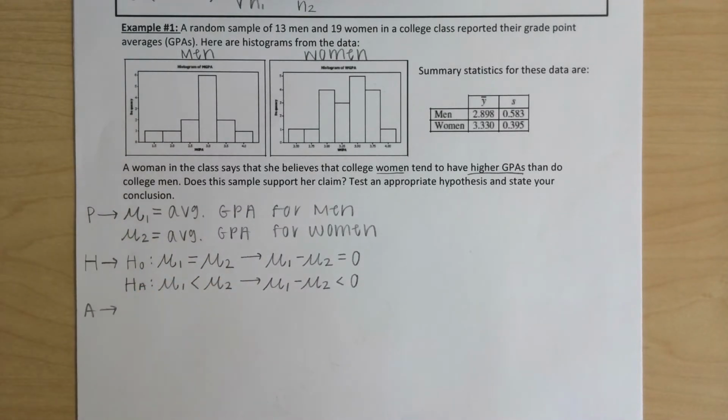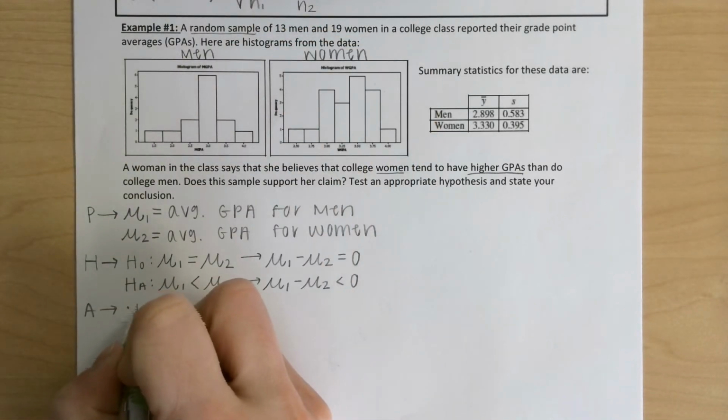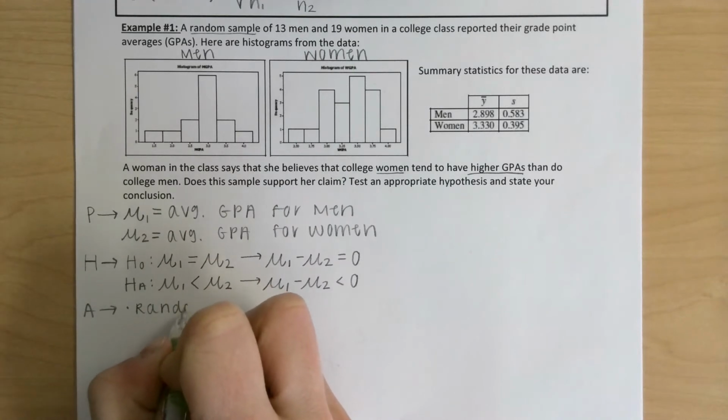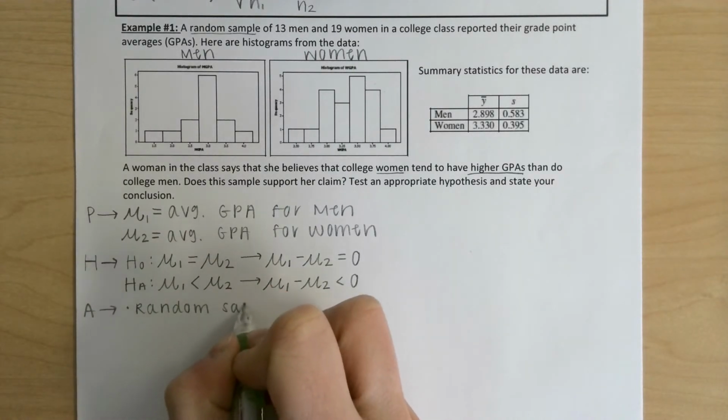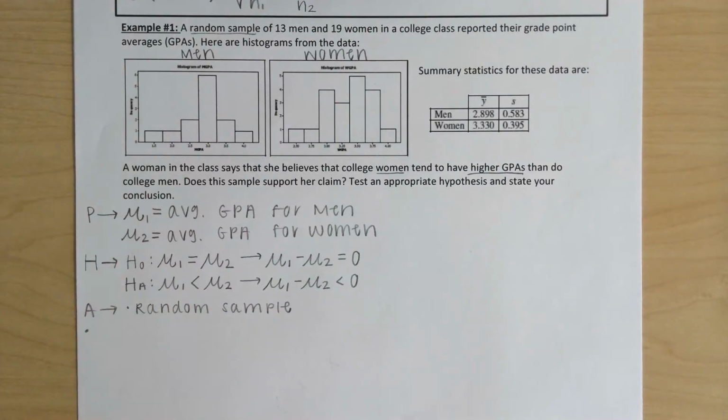Okay, A in PHANTOM stands for our assumptions and conditions. We're going to check the same assumptions and conditions as we did with our confidence intervals for 2 samples. So the first one is that both samples need to be random. It says that this was a random sample, so that first condition is met. The second condition is that both samples must be less than 10% of the populations.